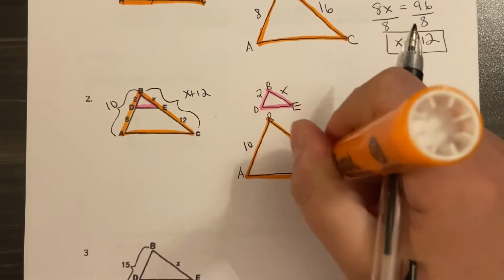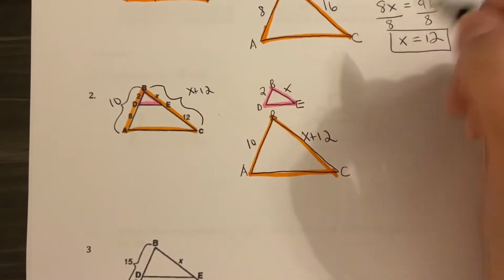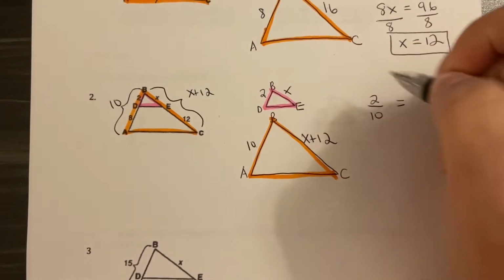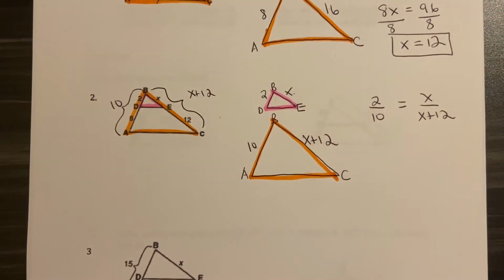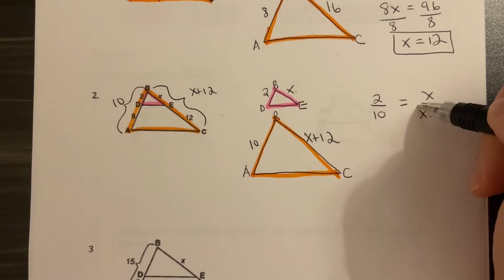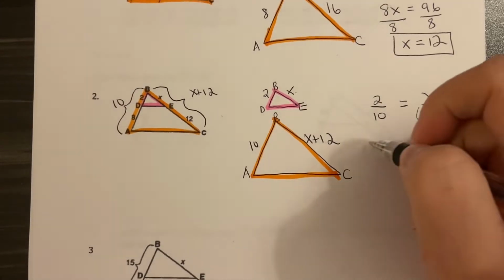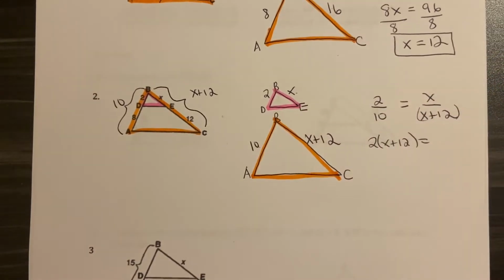Okay, and now that you have it all set up, 2 is going to map onto 10, so 2 over 10 will equal X over X plus 12. Now, once you have that, you guys are just going to cross multiply this. Keep the binomial in parentheses for that first line, right?